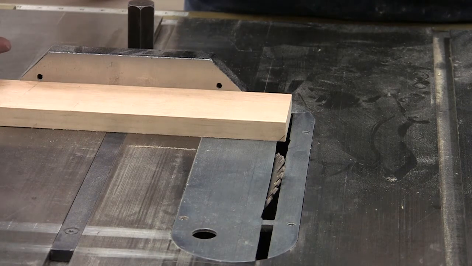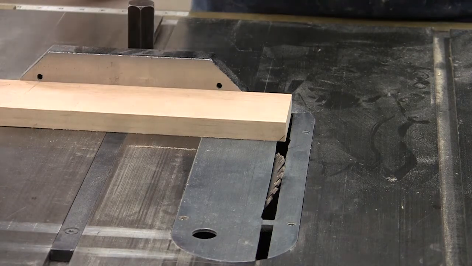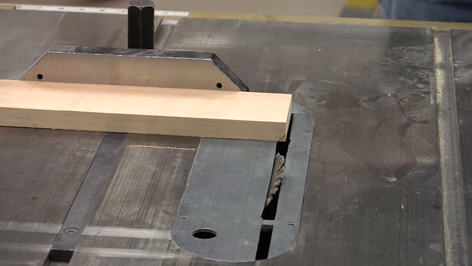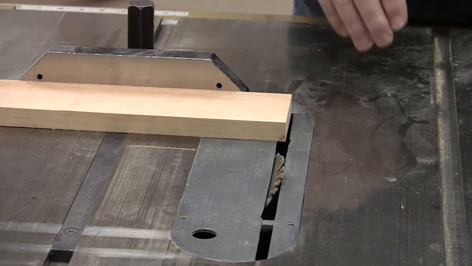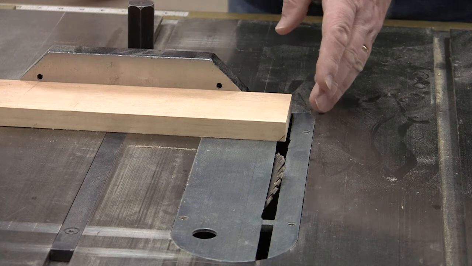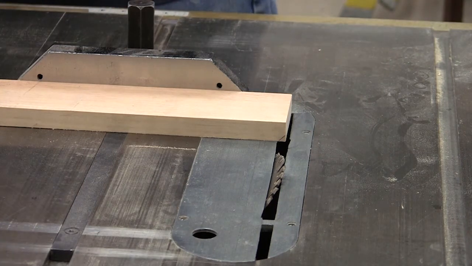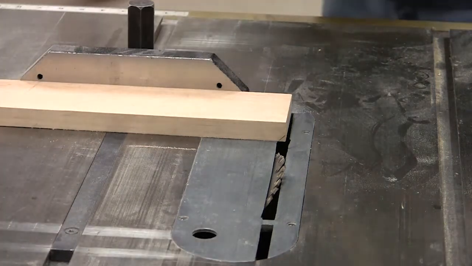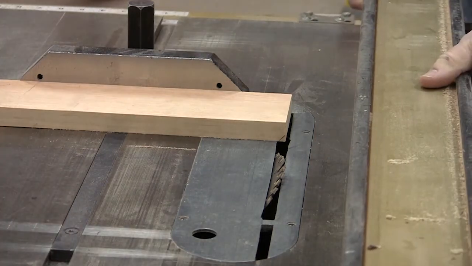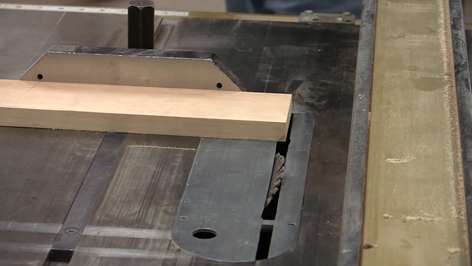Of course, I could set a stop at the right end of my board for multiple pieces as long as they're all the same length. The other alternative is I could set a stop block out here using my rip fence and a step-off block.